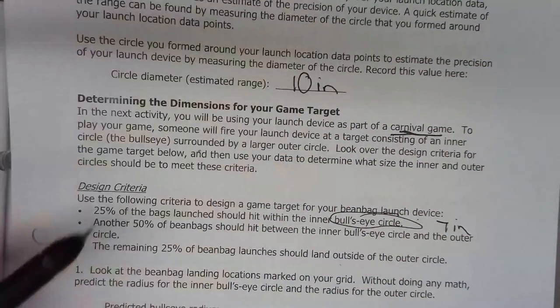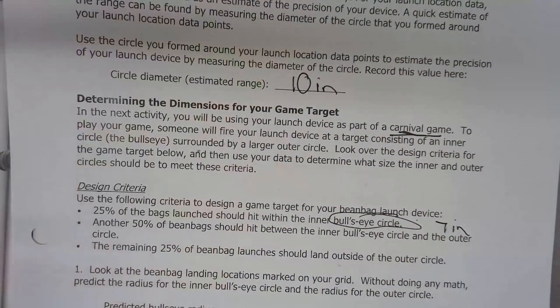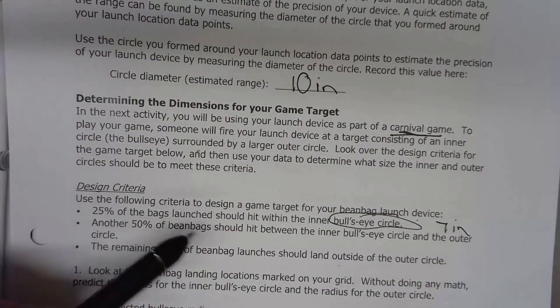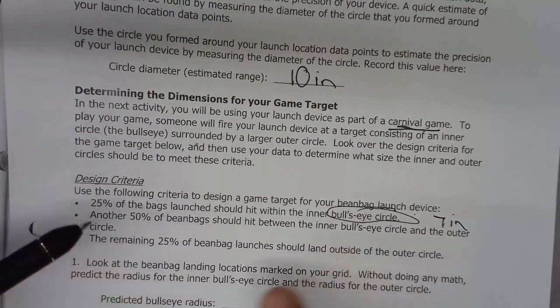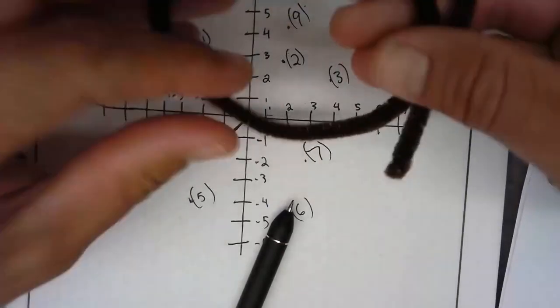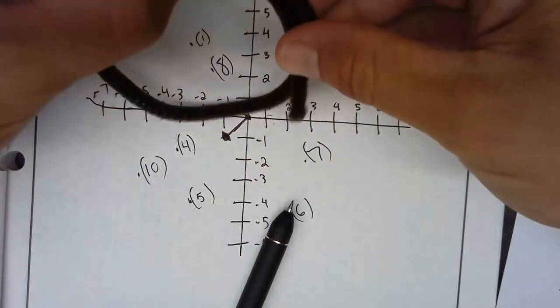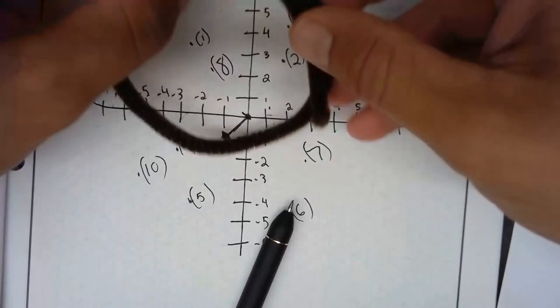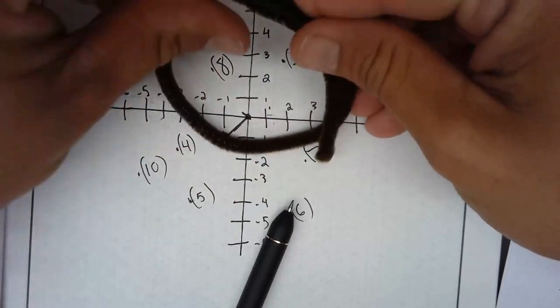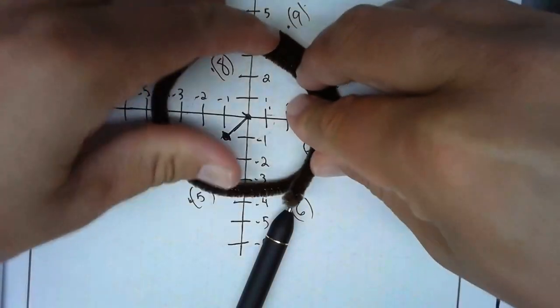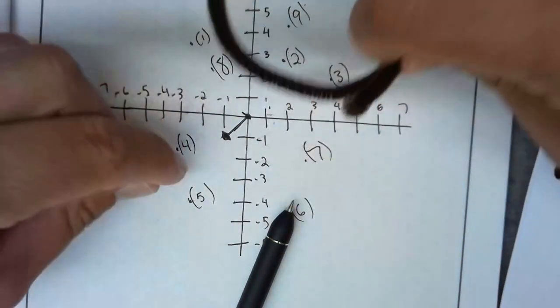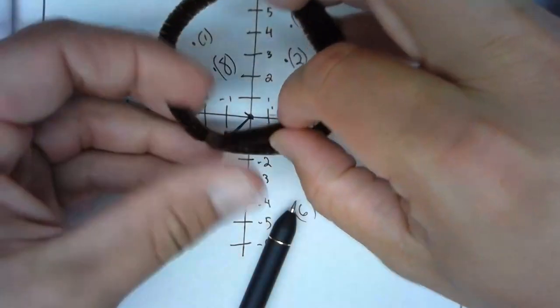If I wanted another 50% of the beanbags to hit between the inner bullseye and the outer circle, then I need to make 2 circles. One is right around my inner circle size, that's going to be right around 1, 2, 3.